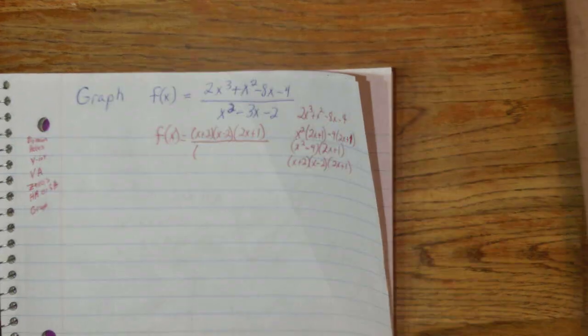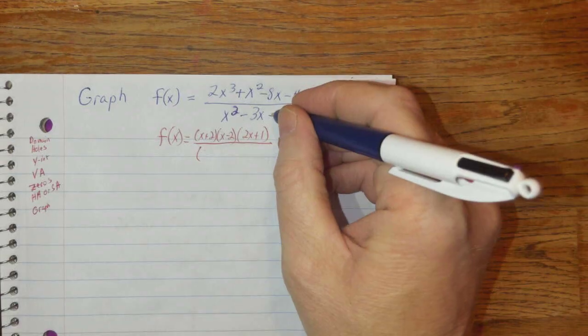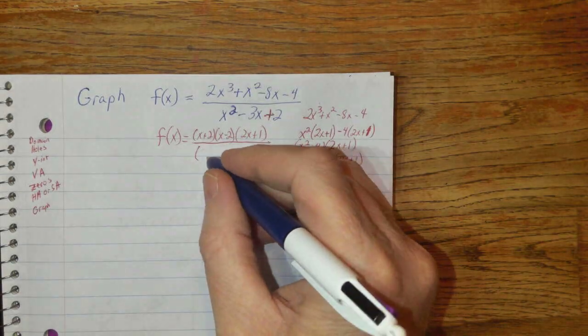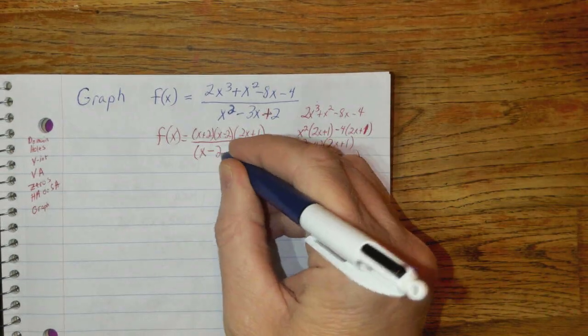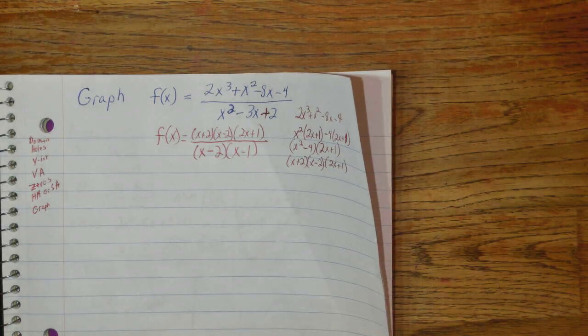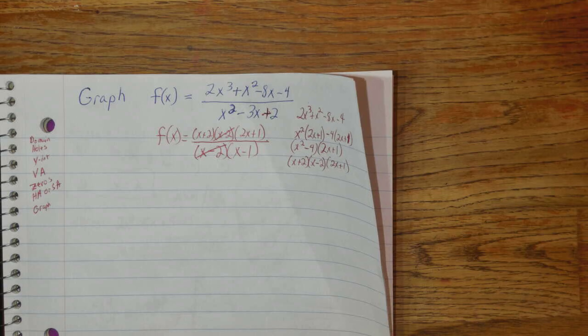Let me just check one thing real quick here. Okay, I am going to change this to a plus. I'm cheating. The original problem had a plus there, and I just forgot to put that as plus. So x minus 2 times x minus 1. That does factor. We do have a little bit of something happening.